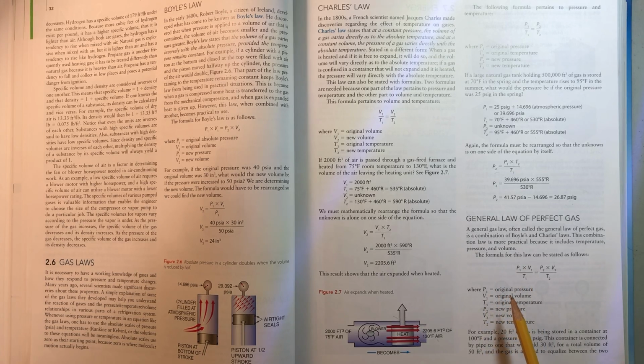The formula for this law can be stated as the first pressure times its original volume divided by its original temperature is equal to the second pressure times its new volume divided by its new temperature, where P1 is original pressure, V1 is original volume, T1 is original temperature, P2 is our new pressure, V2 is our new volume, and T2 is our new temperature.